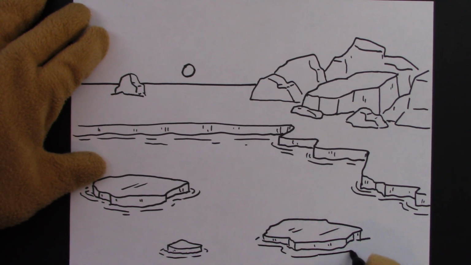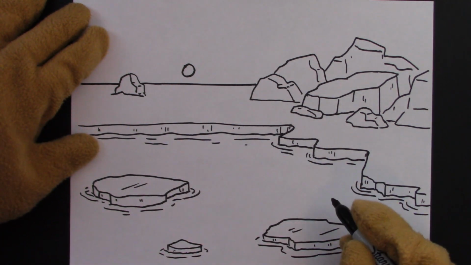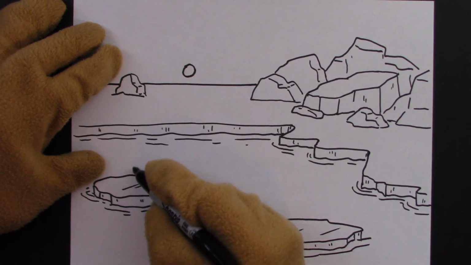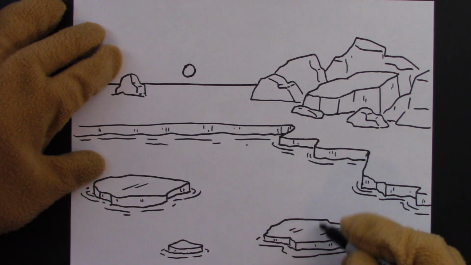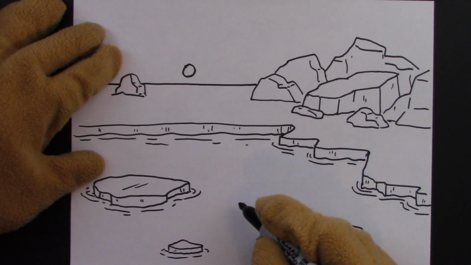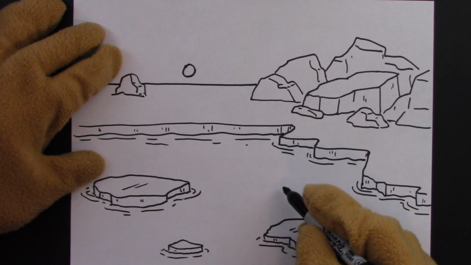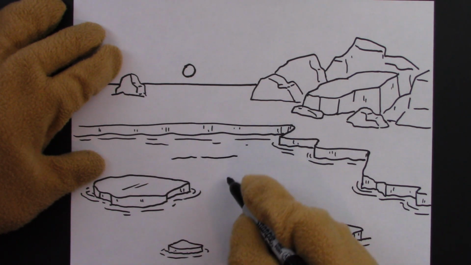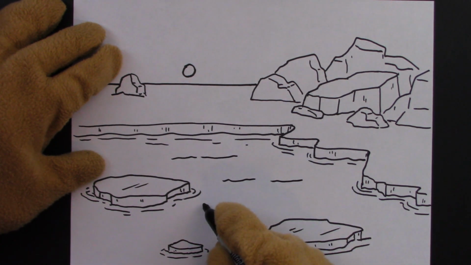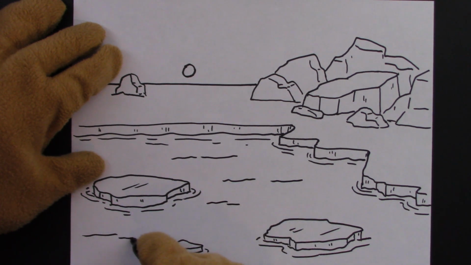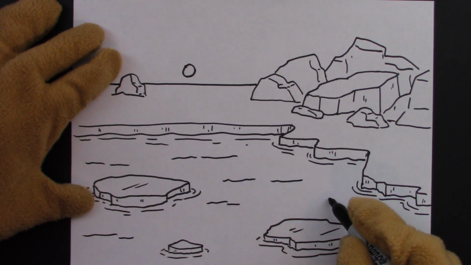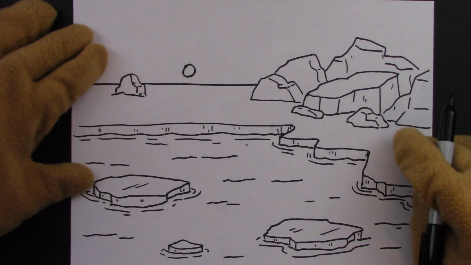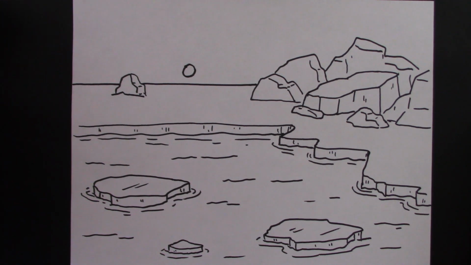Now, we'll scatter some waves in here, but when you go to draw your scene, you could perhaps put your walrus back here or your seal here. Maybe make some penguins standing around. And you could also draw the head of the orca whale poking out of the waves. So we're just going to draw a few waves here and there just to give our water a nice look. And that is our polar landscape.